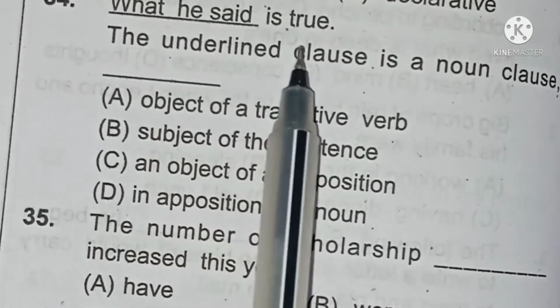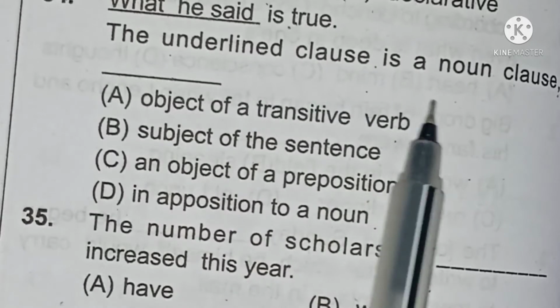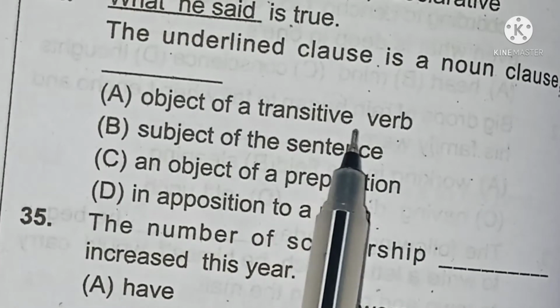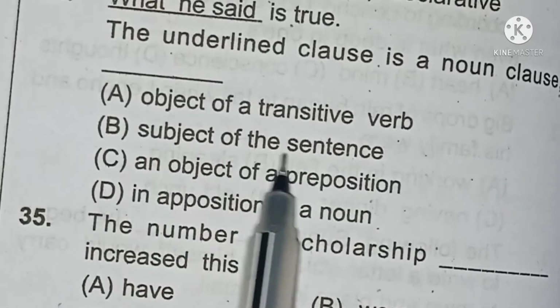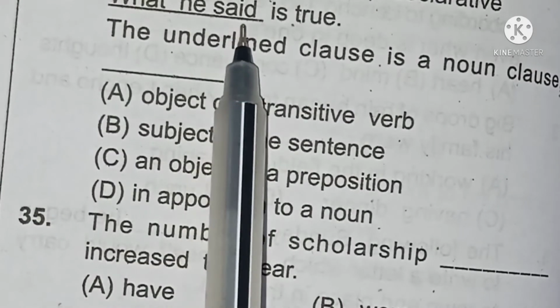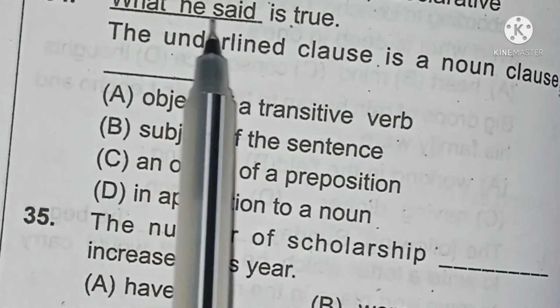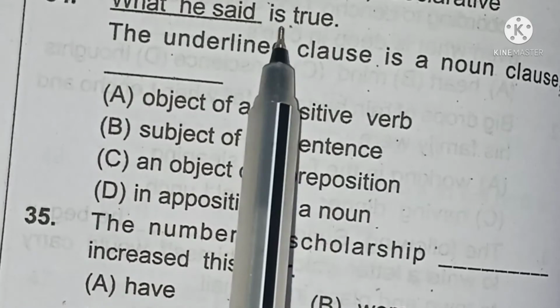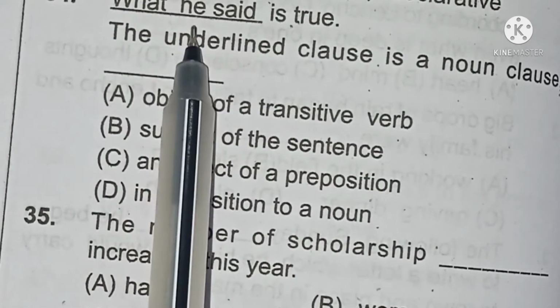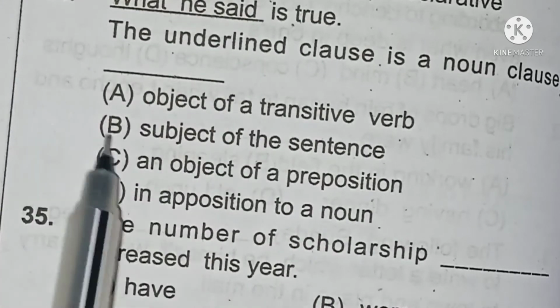Question 34: What he said is true. The underlined clause is a noun clause. It is the object of a transitive verb, subject of the sentence, or object of a preposition. If you see the clause is in front of the verb, then definitely this one is the subject of the verb.